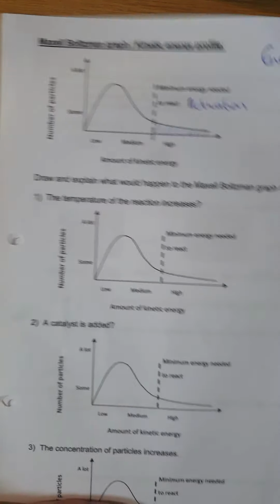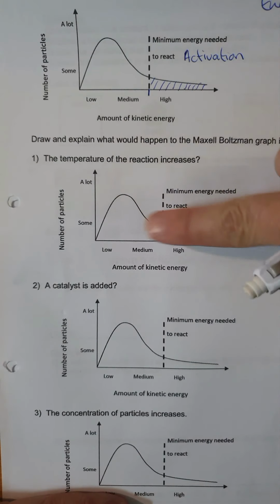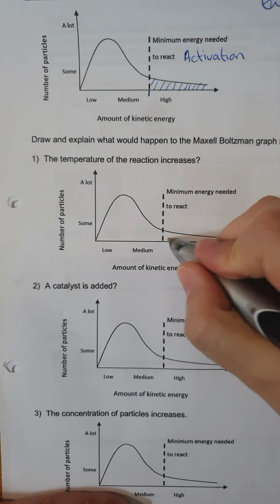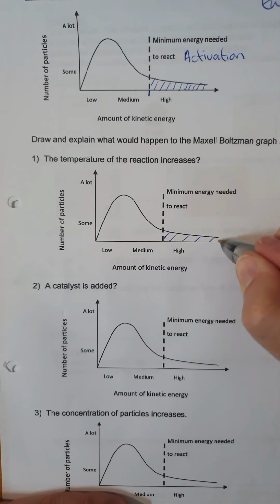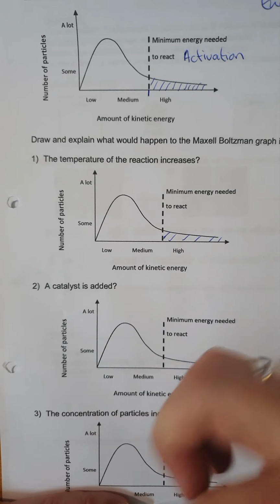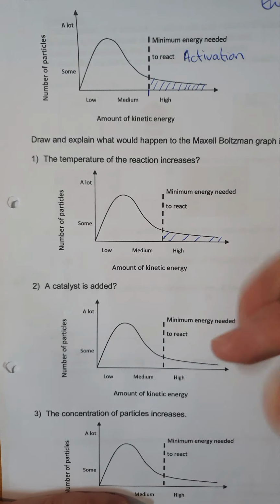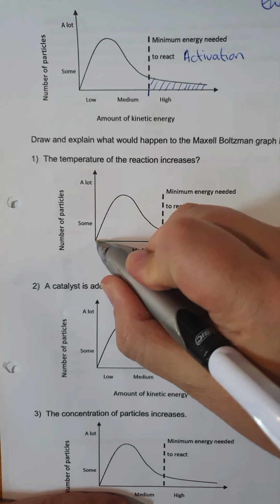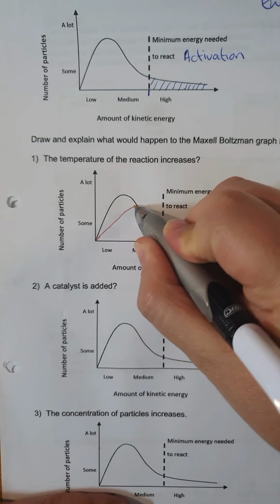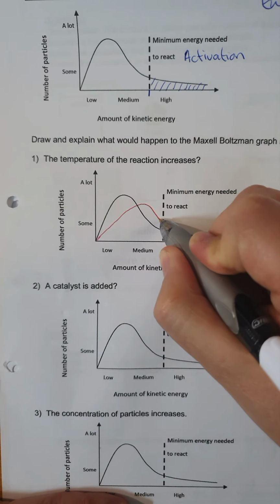Temperature. Now, if we increase the temperature, this is the same one. Here it is, boring old, only these few have enough energy to react. Now I increase the temperature. So we do get a shift.